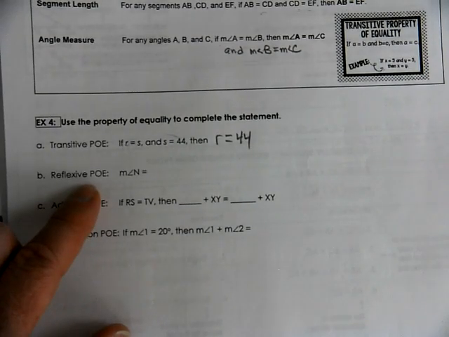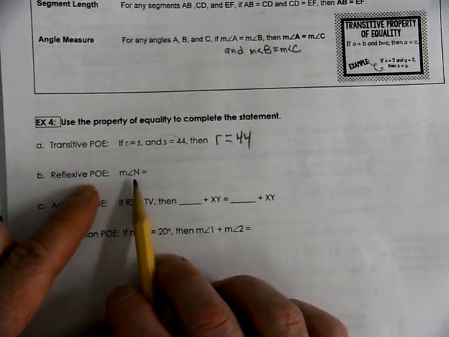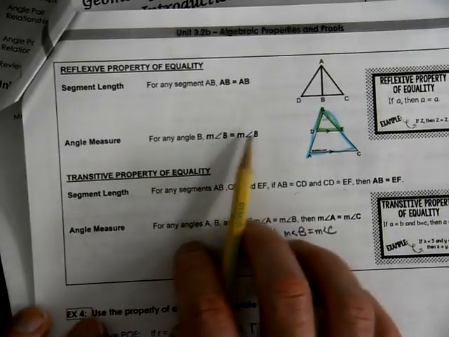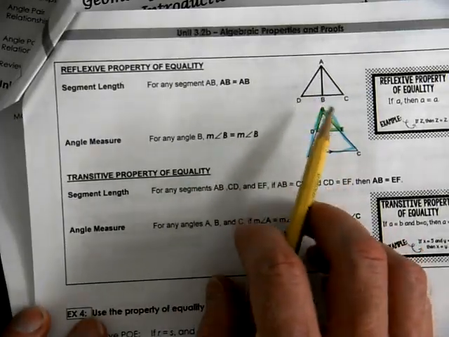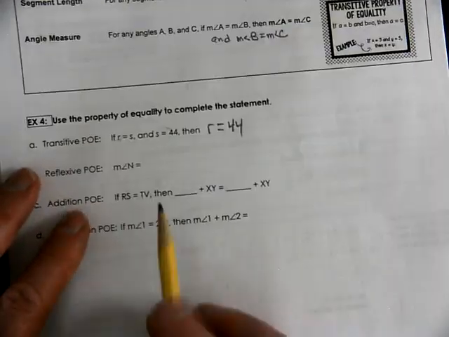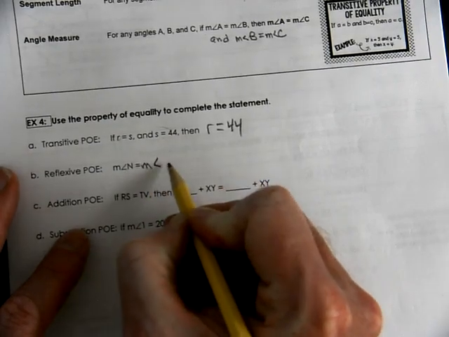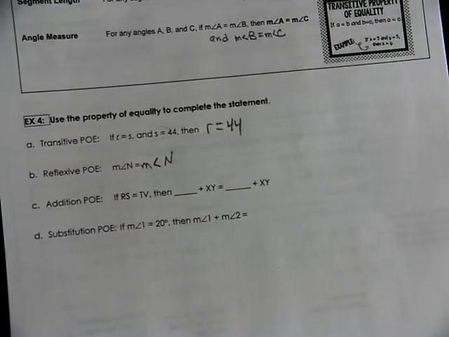Reflexive property. Sam, what do you have for reflexive property? It's going to just equal the same thing. That's what we learned about up here. Here's two examples of really where it comes into play. Here we're just given it, so it's going to be the same thing. The measurement of angle N. Good job.